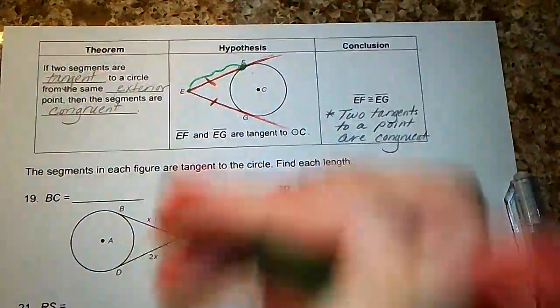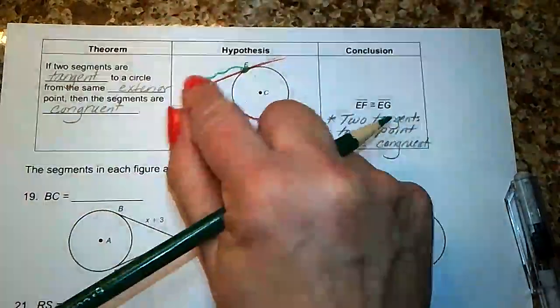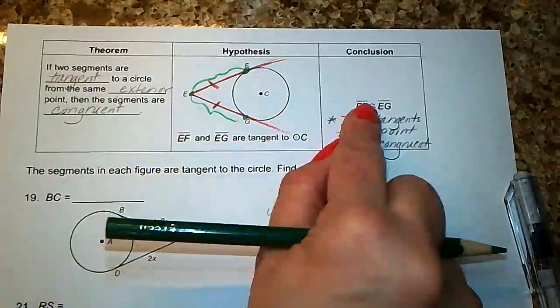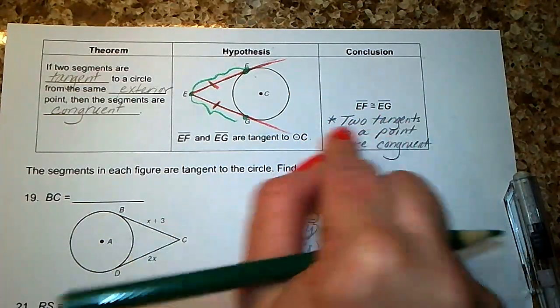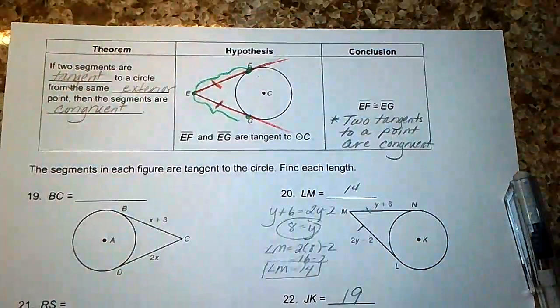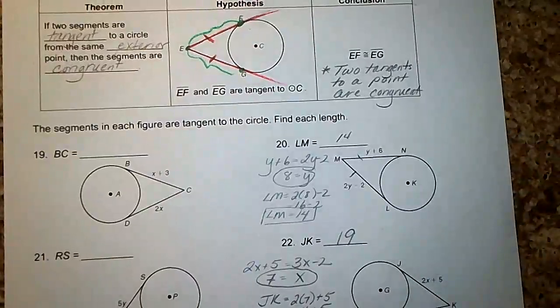That part there is equal to from here to here. That's what we mean by the segments, right? So EF and EG would be congruent to each other. Two tangents to a point are congruent. So two tangents that meet at a point are congruent. Okay, so that makes these problems easy, right? So take a look. They're all kind of the same concept.